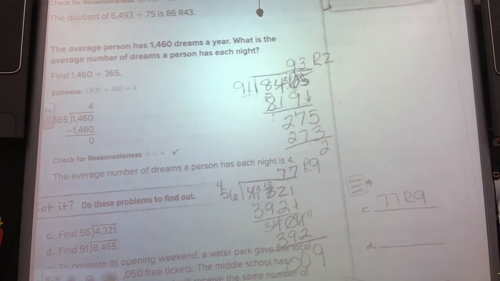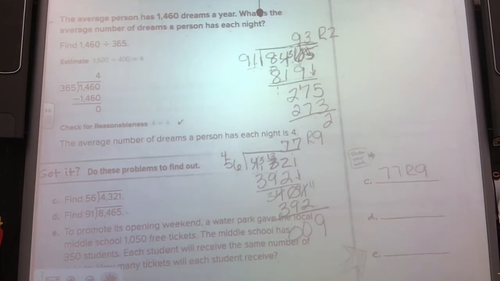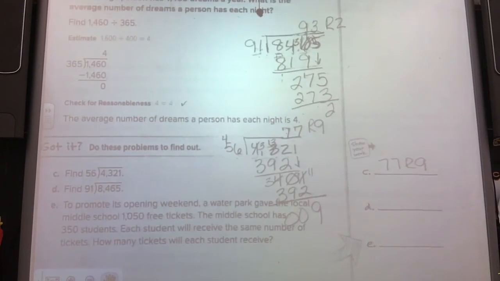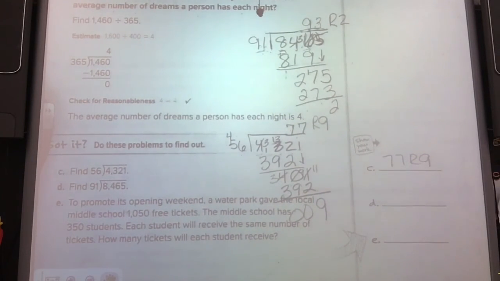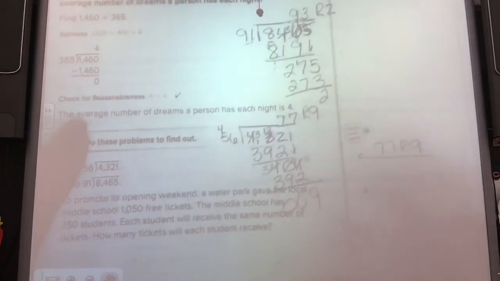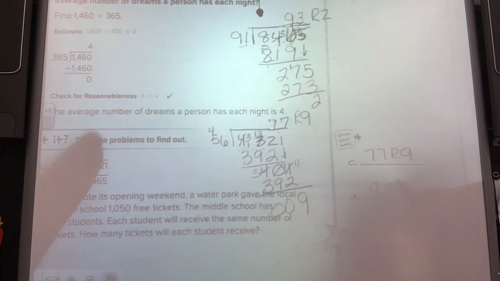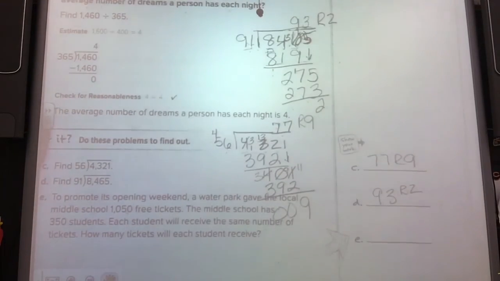Some of these, even I have to really think them out. So don't worry if you're kind of struggling with this, because some of these are tough problems. It takes a lot of thinking and a lot of knowing your math facts to be able to get them done. Alright, so this problem ended up being 93 with a remainder of 2.